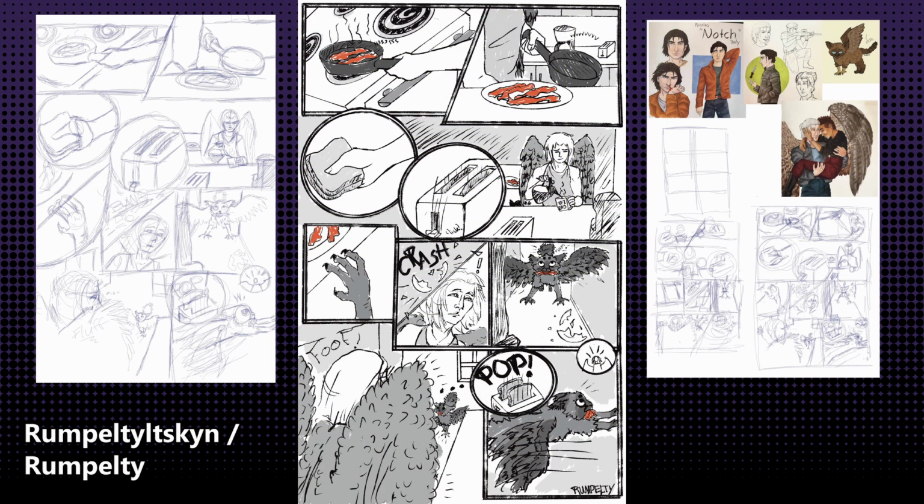The next one is from Rumple Tiltskin or Rumple Tea. This one has really, really cute interaction. I like the setup a lot. I like how you have these little panels showing off the small details and close-ups of things, like setting up the little paw reaching, and the little call-outs of expressions and stuff. It's really cute. I like how much there is going on.